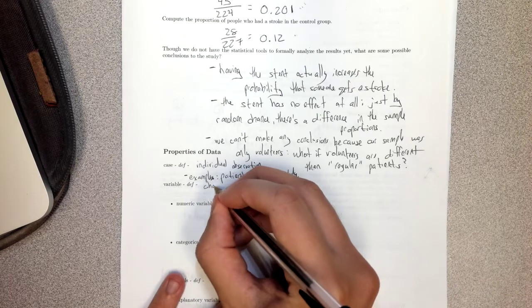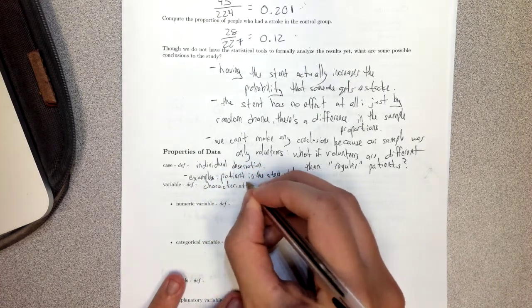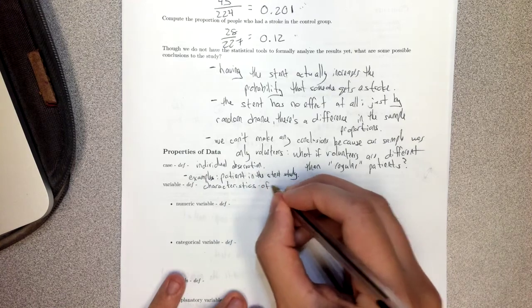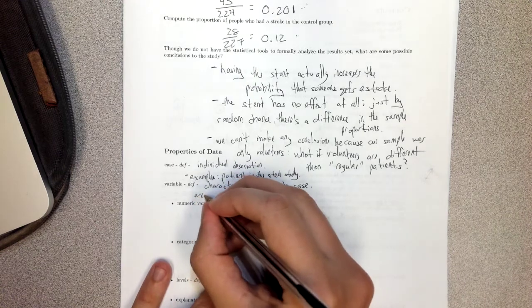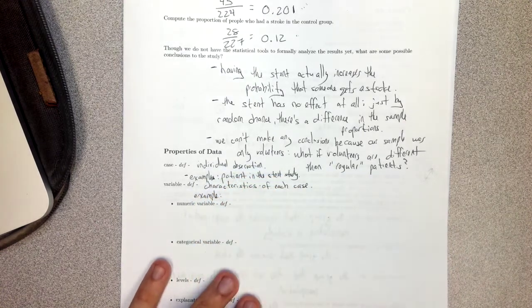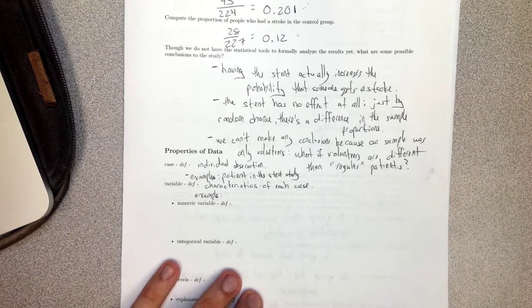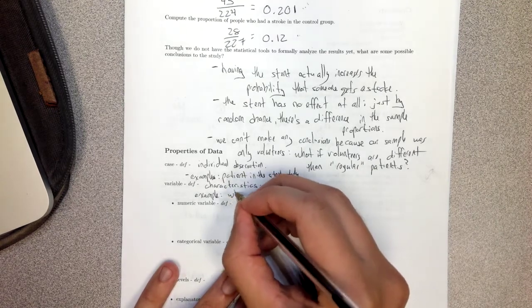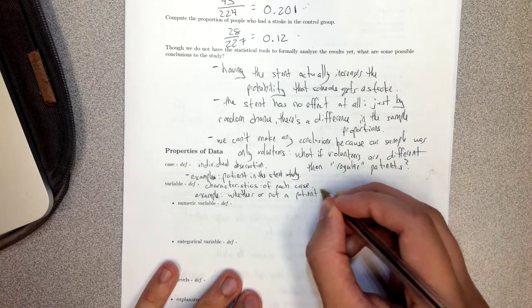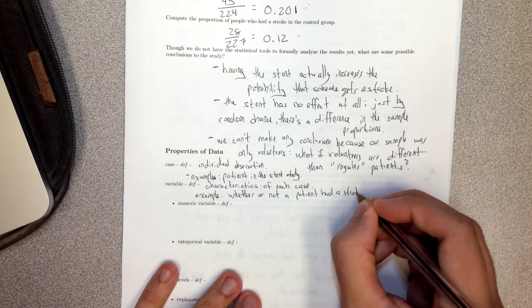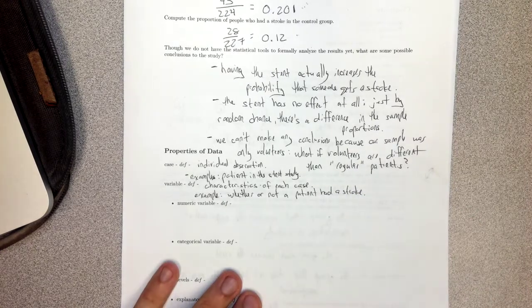A variable is just going to be a characteristic or characteristics of each case. An example in that stent study, you could go ahead and take a second to think about what a variable would be in that stent study. There are, I think, two good ones. The example I thought of was whether or not a patient had a stroke. The other variable that you might have thought of would be whether or not the patient got the treatment.